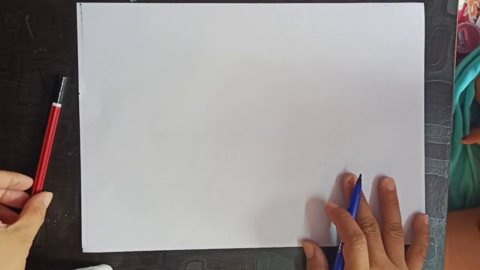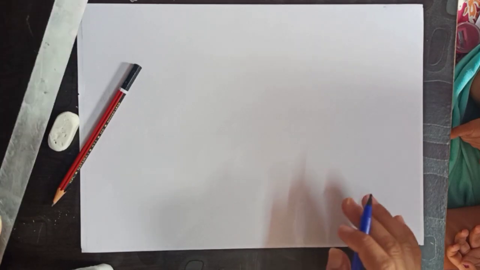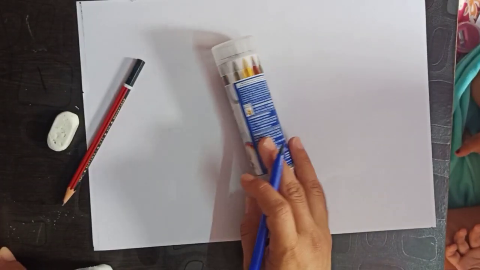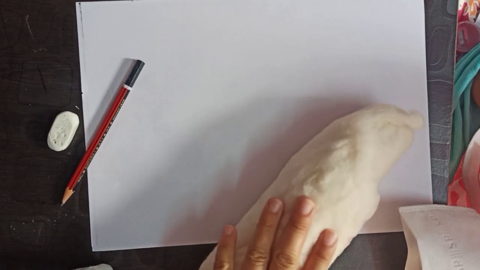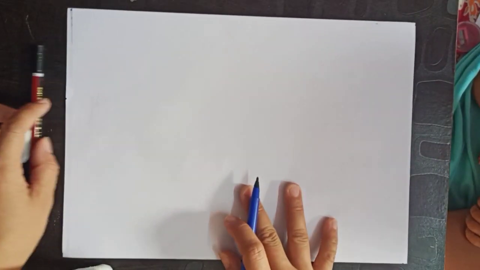So children, firstly you will need a drawing pencil, eraser, scale and crayon colors. Okay? And also cotton. So let's start.